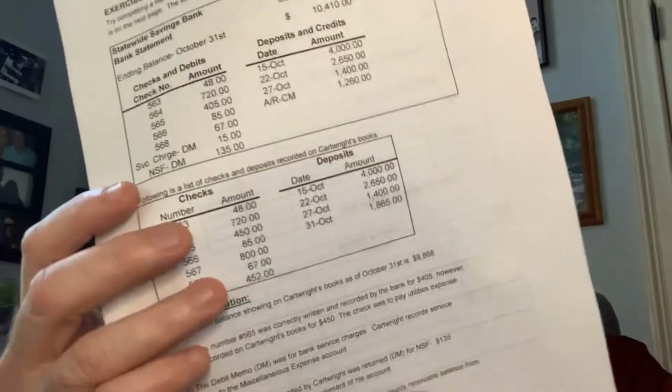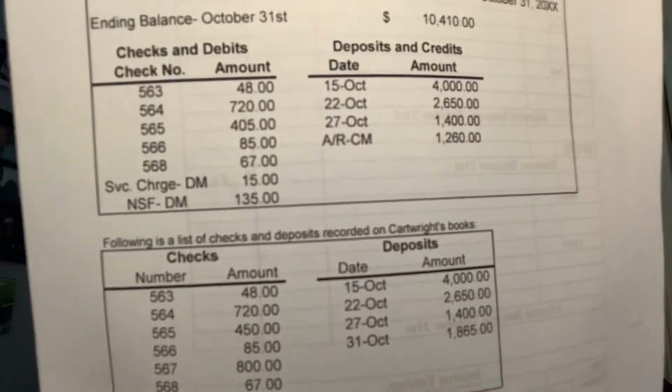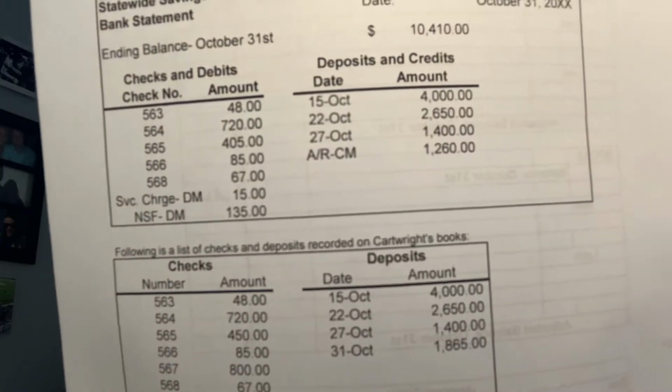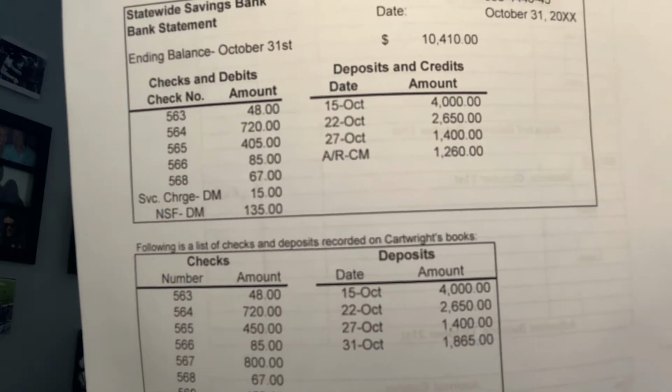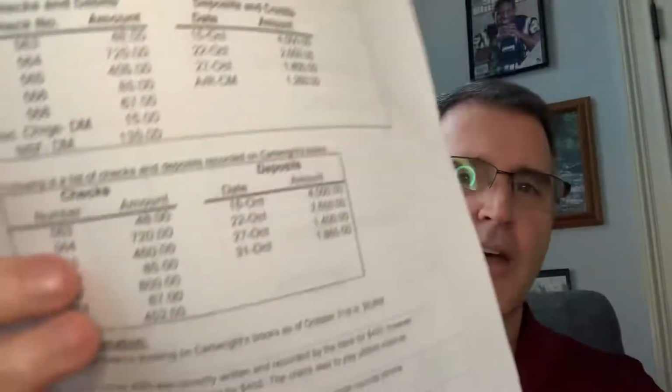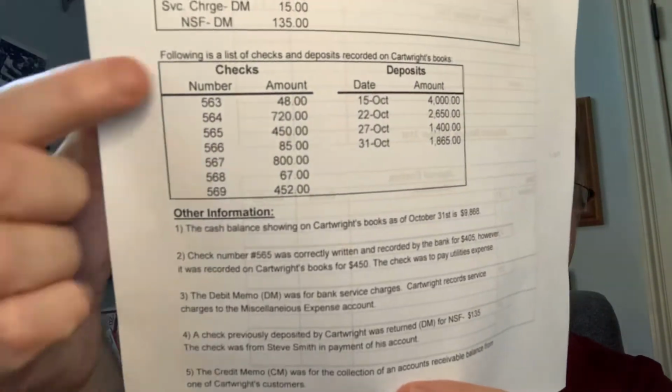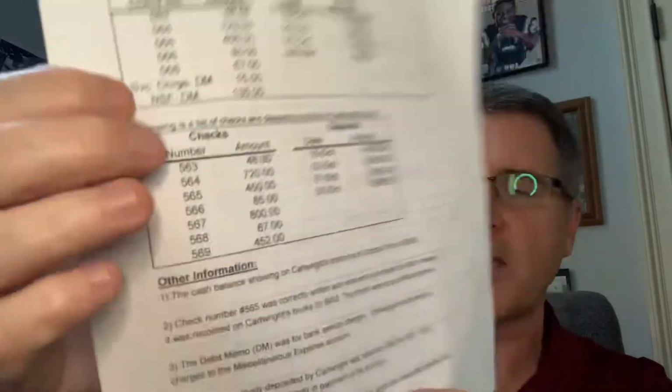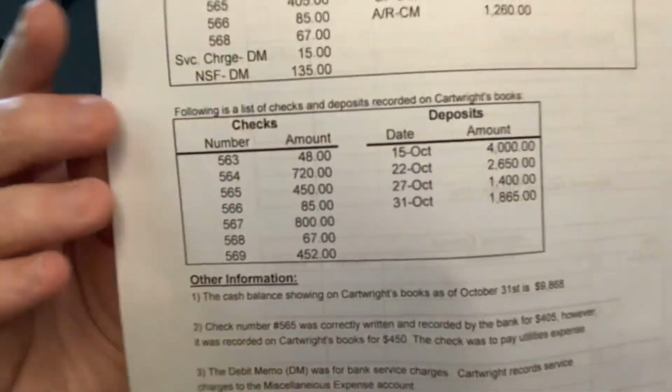All right, from here, it really comes down to how you want to begin this. And putting a bank reconciliation together is a little bit like a puzzle. It doesn't matter really where you start, as long as you get to the end. And I always like to start with the information you have per the books. We've got checks here. Let's go ahead and start with this first check here. We've got check number 563 for $48. Now, again, that is a check that we wrote. We recorded it in our books.